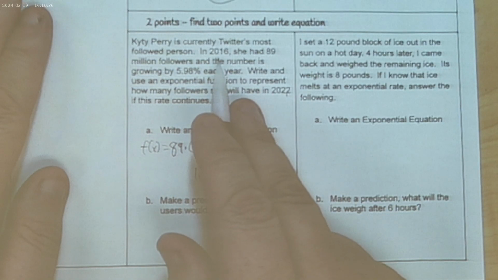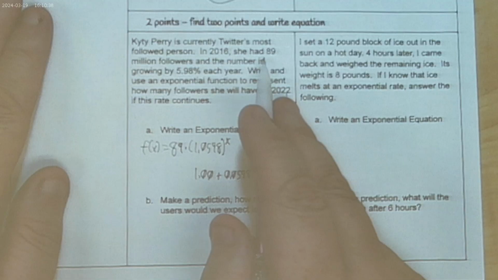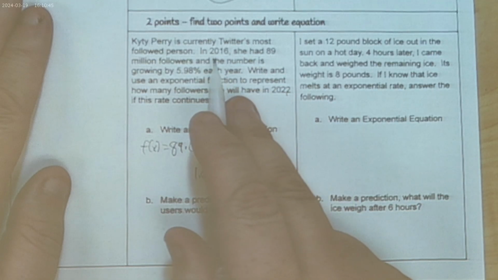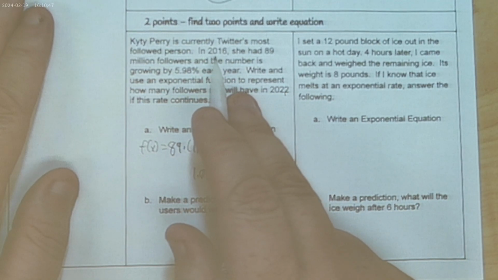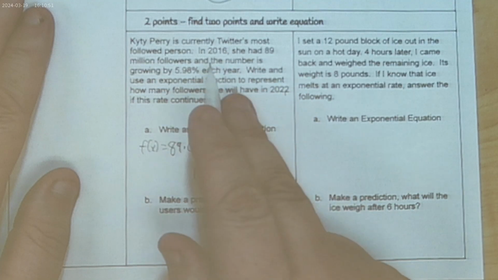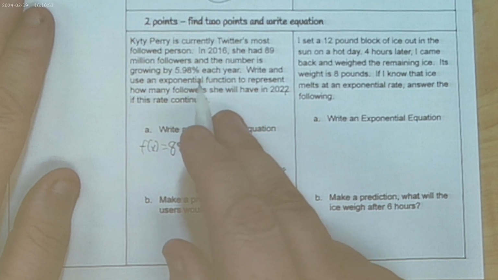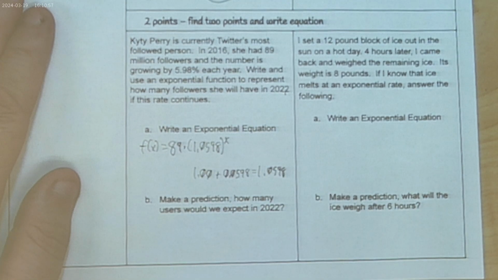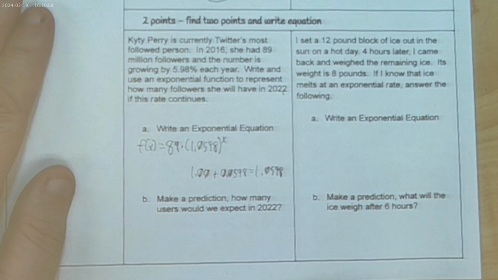So 2016, which is a year, she had 89 million followers. That's our baseline, our beginning. The purpose of the equation is to tell us how many she has each year. How is she changing every year?